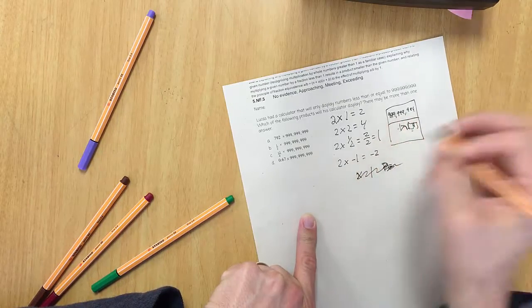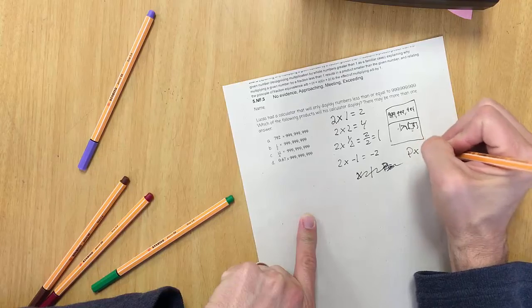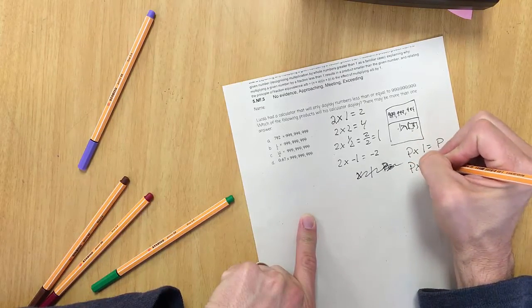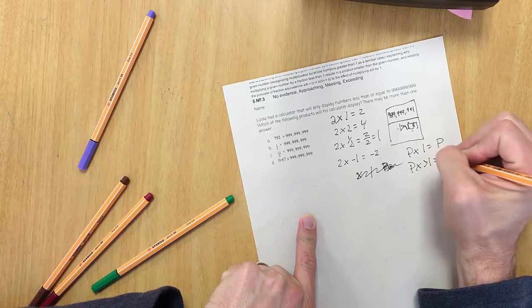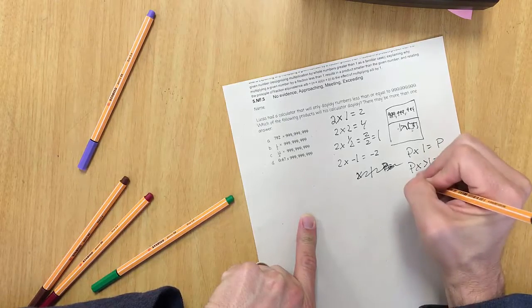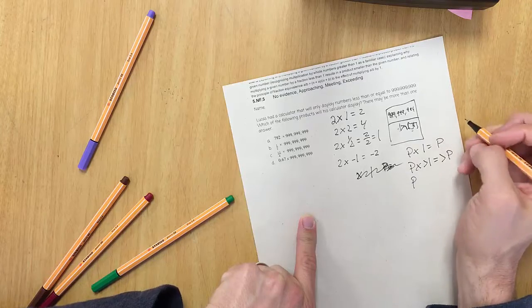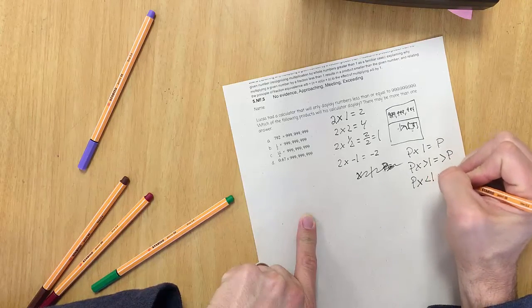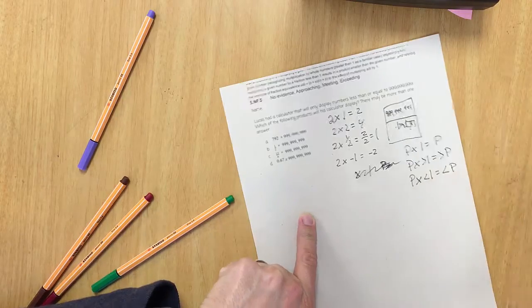Let's make this better. If I have a product and I multiply it by 1, it equals the product. If I multiply it by something greater than 1, it equals greater than the product. And if I multiply it by something less than 1, it's going to equal less than the product every time.